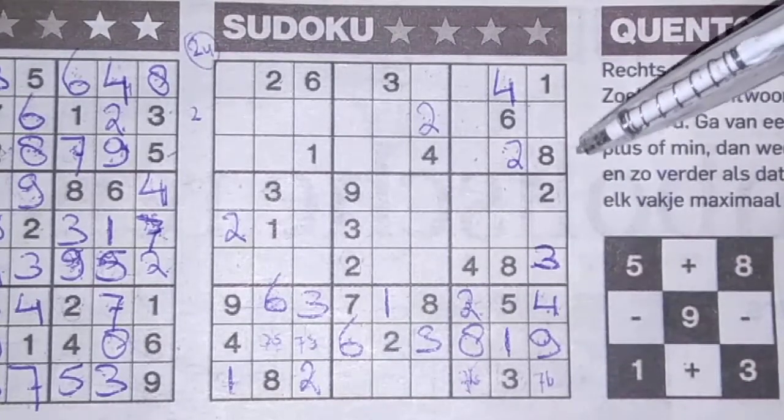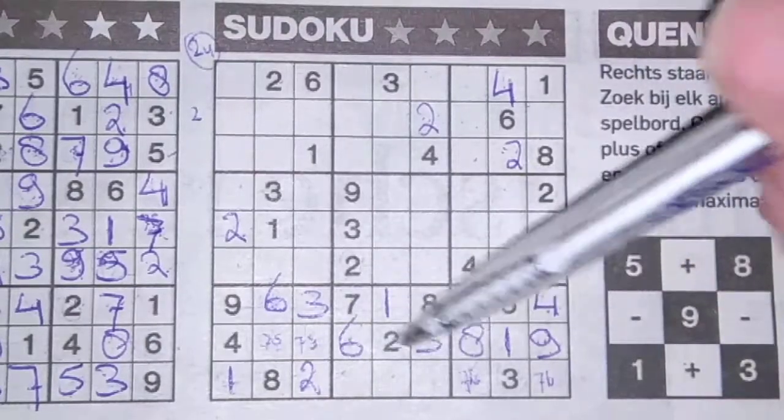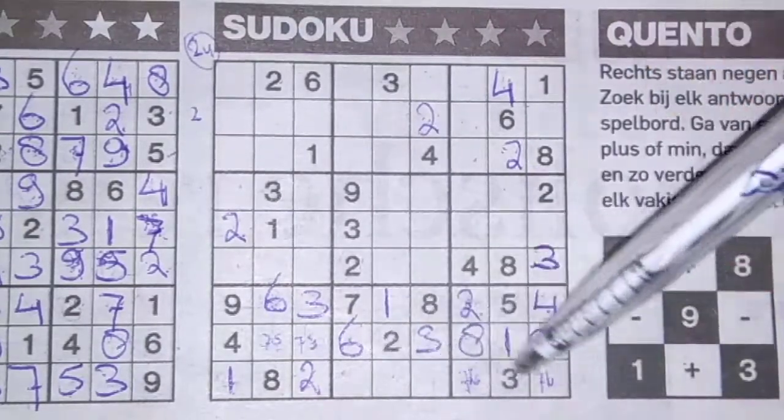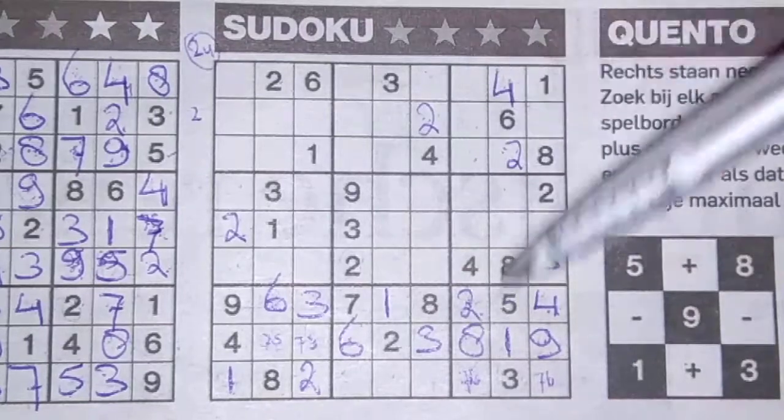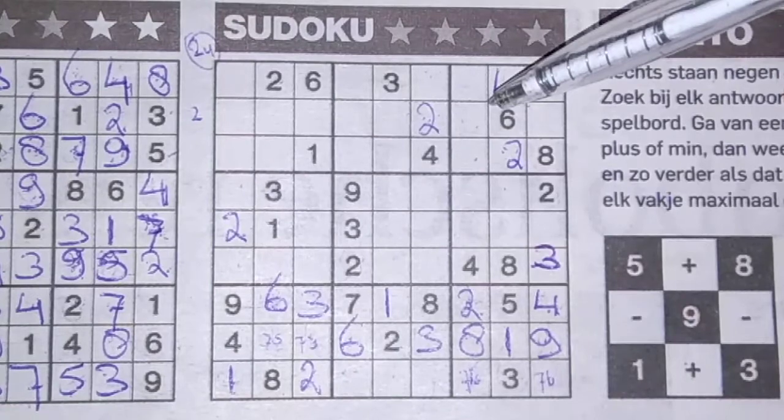7, 6. Alright, how about these 3 numbers in this big square? 1, 2, 3. The 4 is missing, the 5 is missing, and the 9 is missing. I cannot fill this yet. I need to wait.